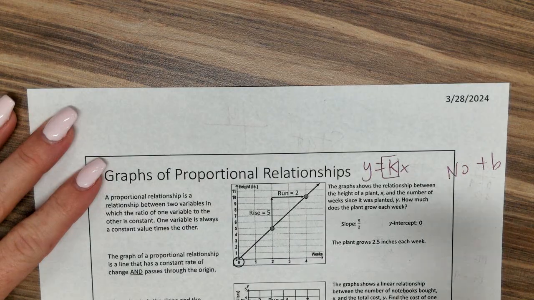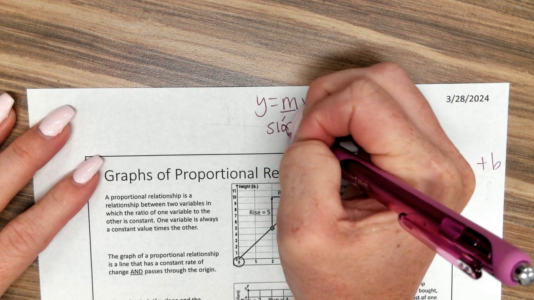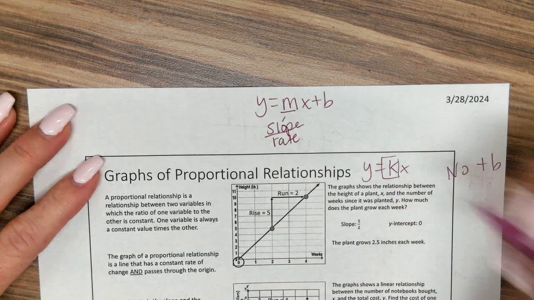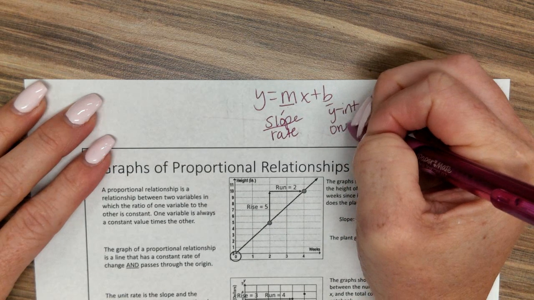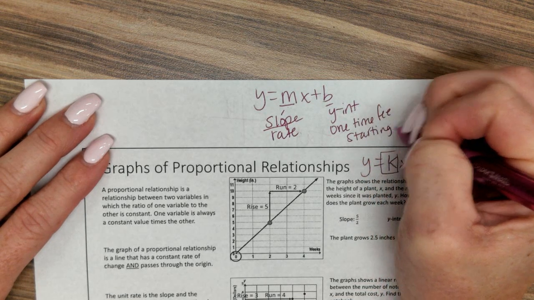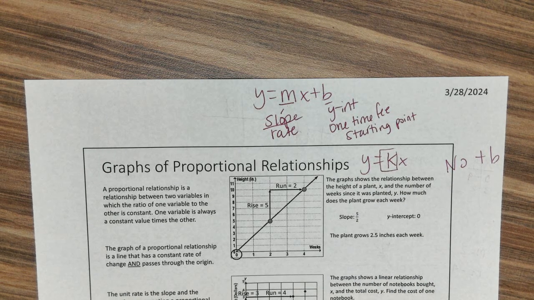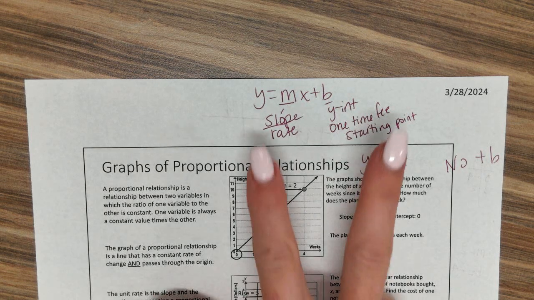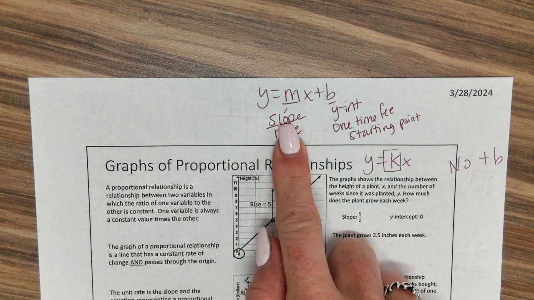If you go back to the front of your notes, in y equals mx plus b, remember that m is the slope, also known as the rate or rate of change. The b is the y-intercept, also known as the one-time fee or starting point or starting amount. So they could give you a graph and say, what is the rate? They could give you a graph and say, what is the one-time fee? And you have to know that that meant y-intercept, and rate means slope.